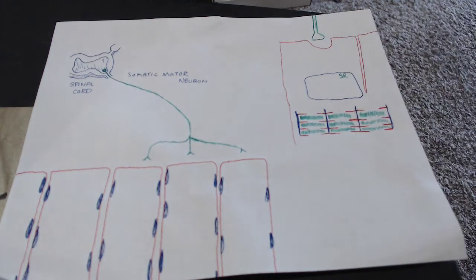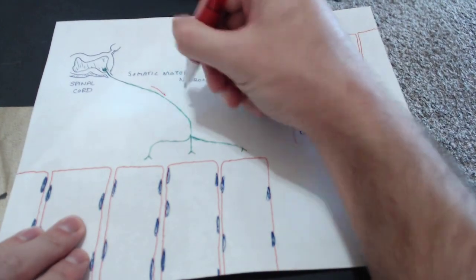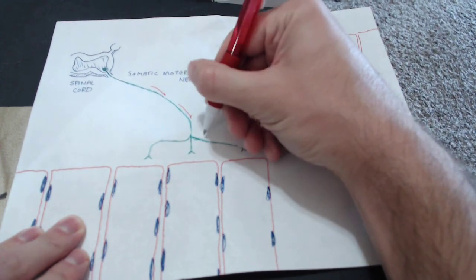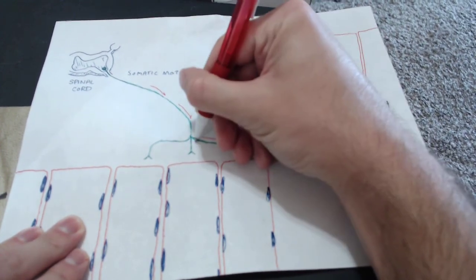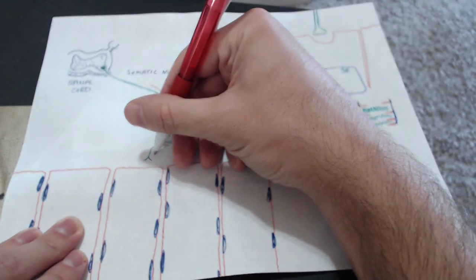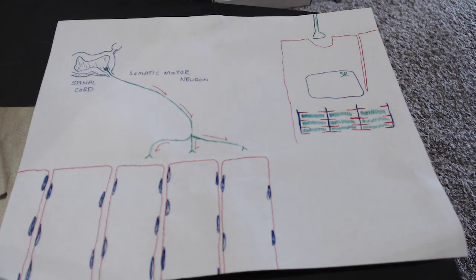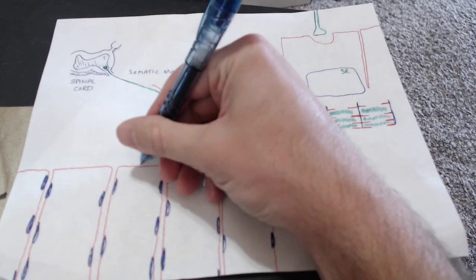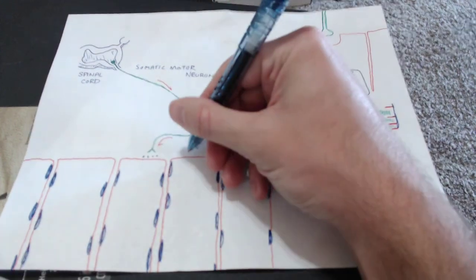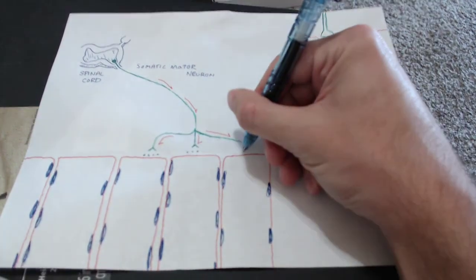So what that means is that if a single action potential is fired through this somatic motor neuron, that action potential is going to split off into each of the 3 divergences from the original axon, meaning that neurotransmitter is going to be released from all 3 of these axon termini.